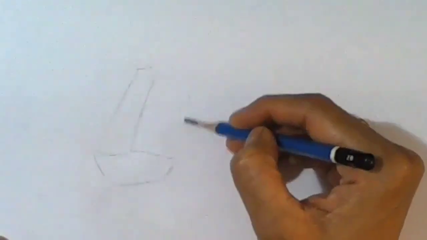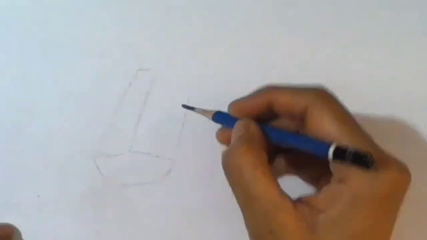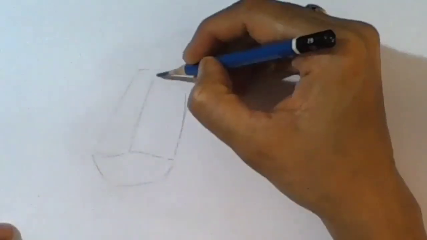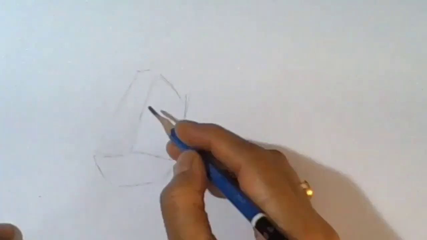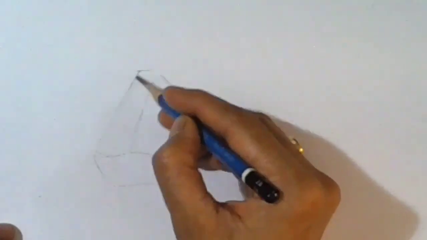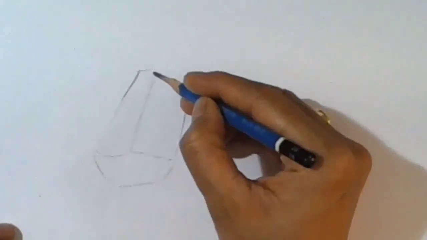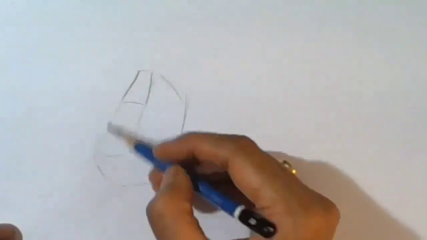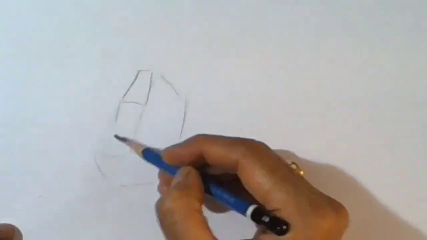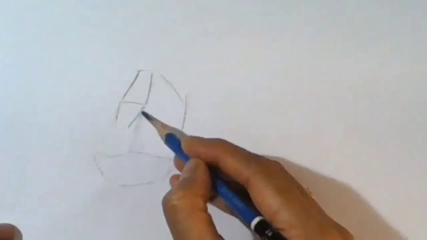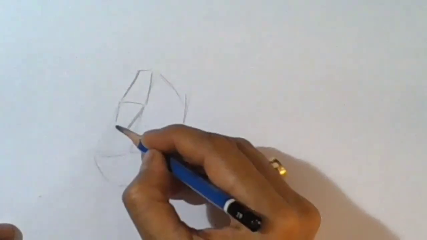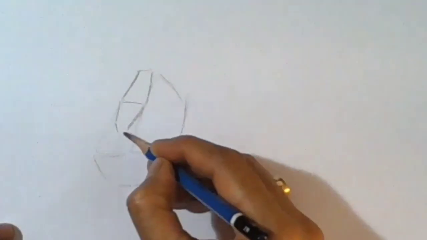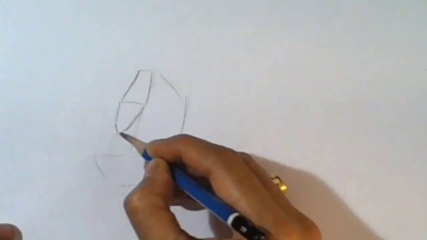I made the simplified box, and then we see the front plane is called the bridge. Now the bridge has 2 parts. One, the upper part made up of the nasal bone, and the lower part that I am drawing is made up of the subtle cartilage.